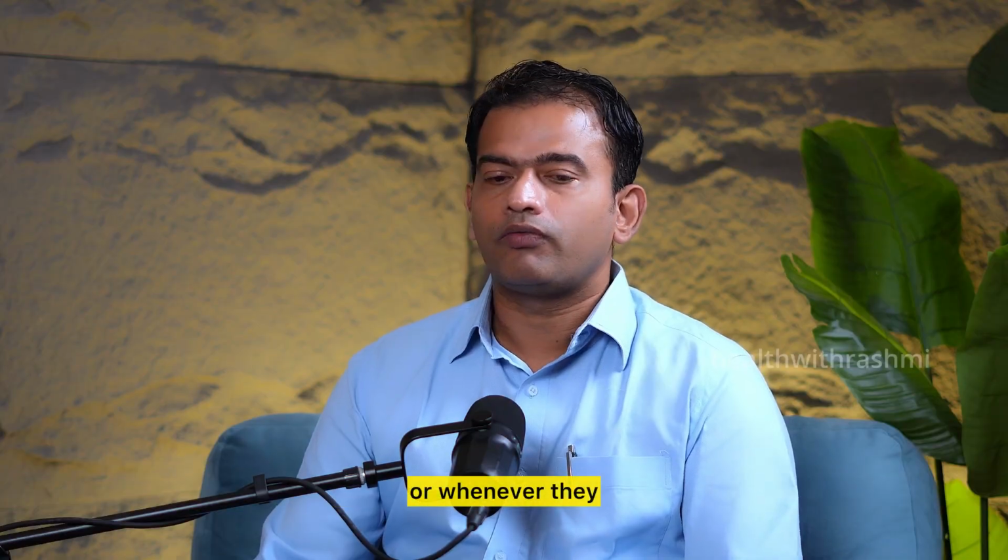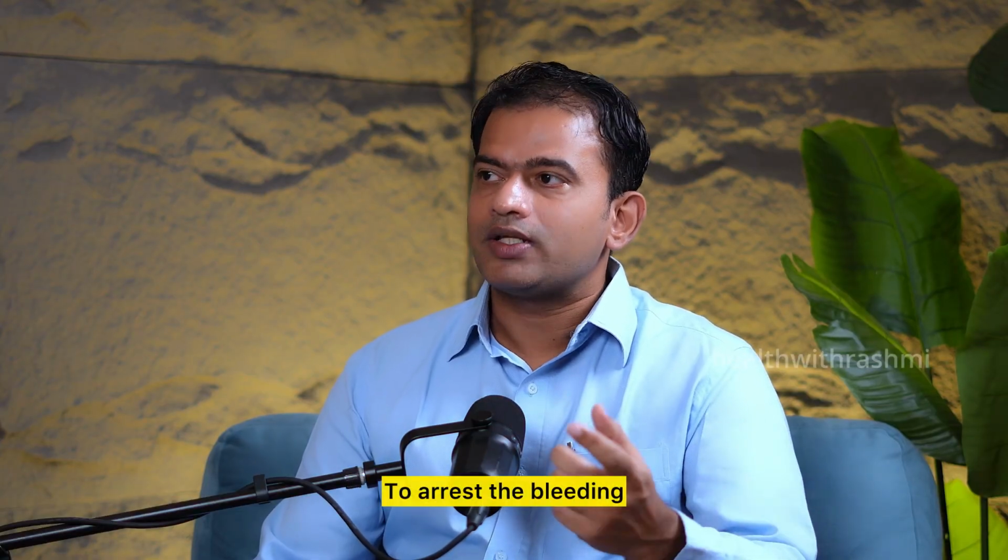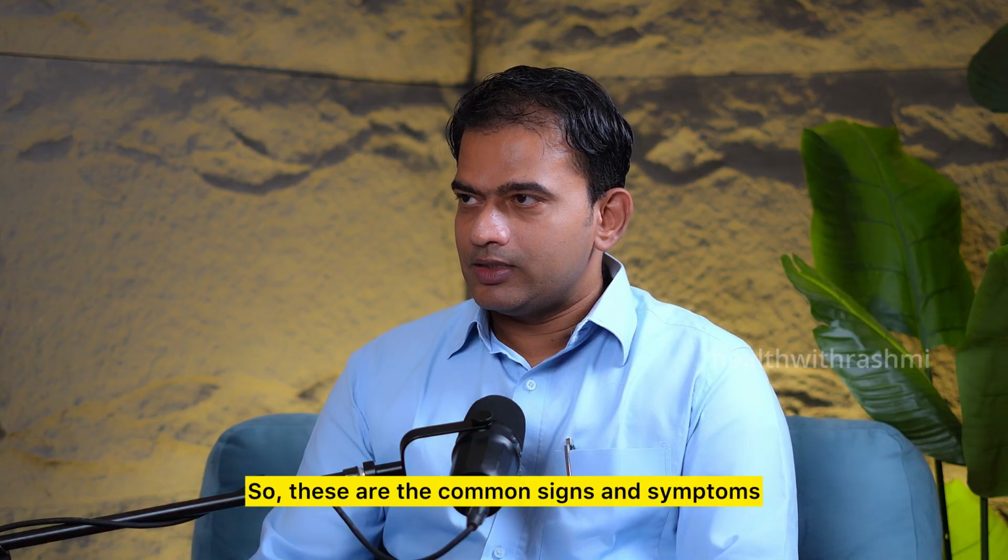Okay, and sometimes in some patients, if the platelet count and coagulopathy are affected, whenever they brush their teeth or try to pick the hair from the nose, there will be a lengthened time of bleeding. To arrest the bleeding, it will take a lot of time. So these are the common signs and symptoms.